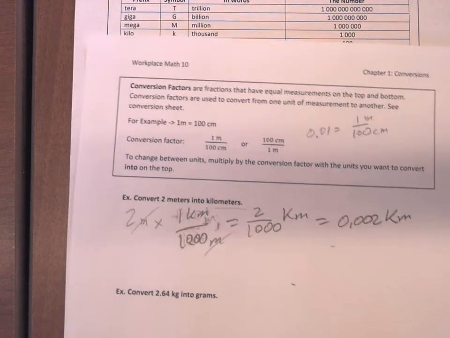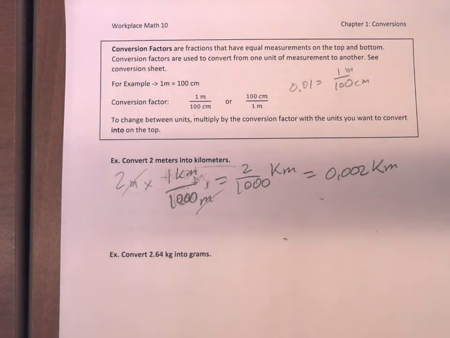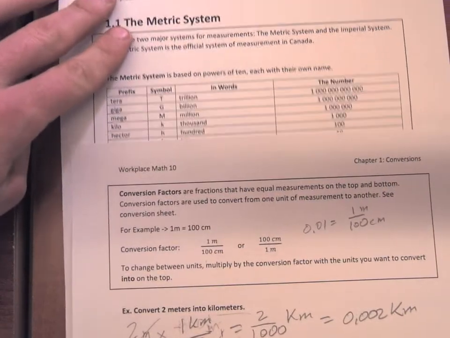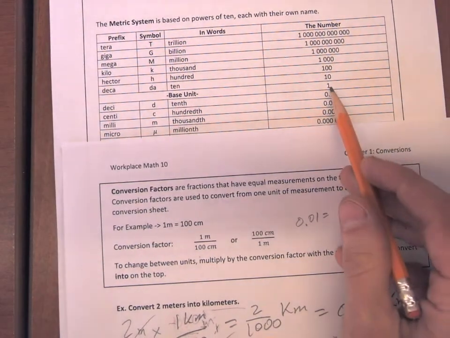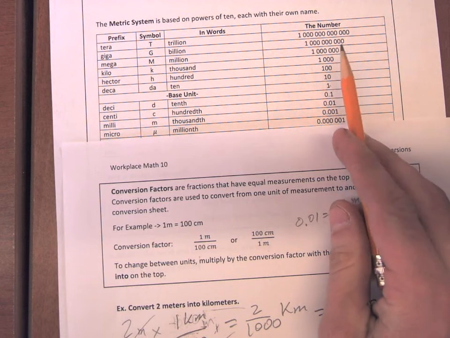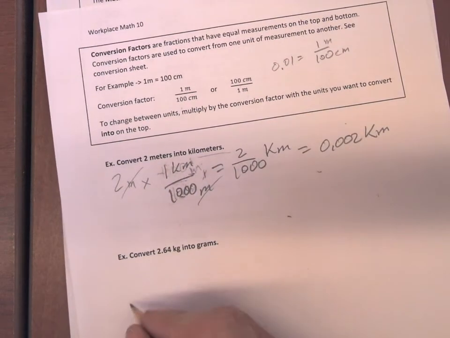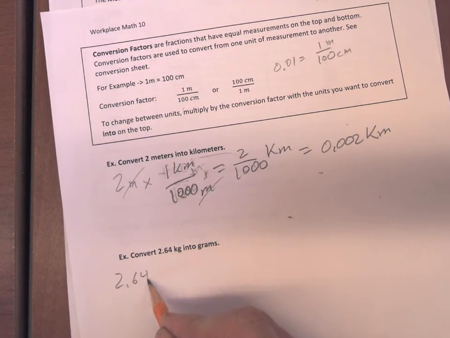Now, let's look at something small. We've got 2.64 kilograms. We want to convert to grams. So we started off at our base, and kilograms are involved, so we have 1,000. So we're going to write our fraction. We've got 2.64 kilograms.